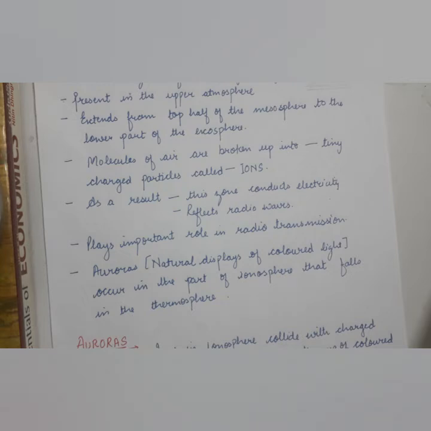Auroras are a special phenomenon, you can say, a natural display of colored lights. Like you can see the disco lights. Similarly, it is like that only, but the point is that it is a natural display. No one is sitting in the sky and making the lights shine in this way.